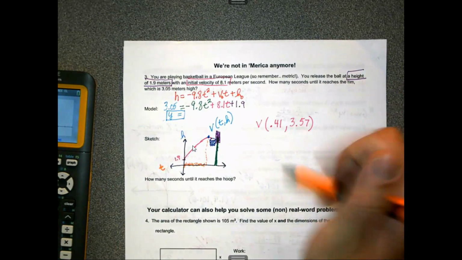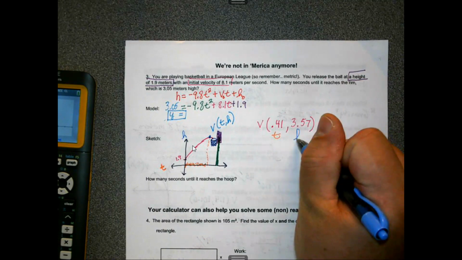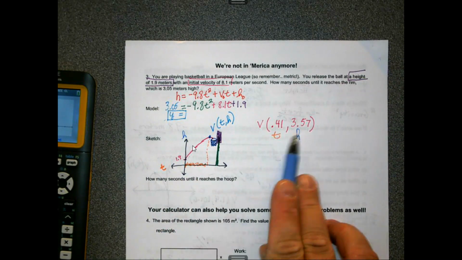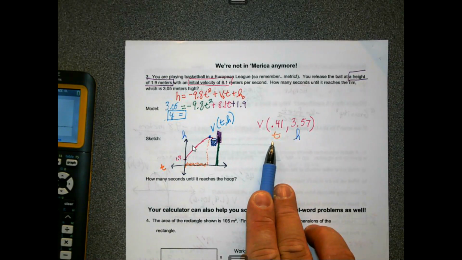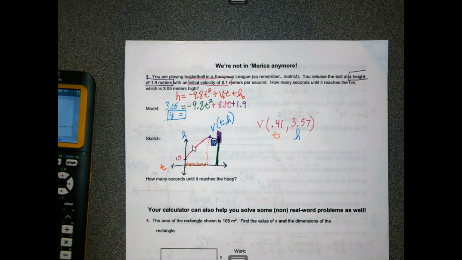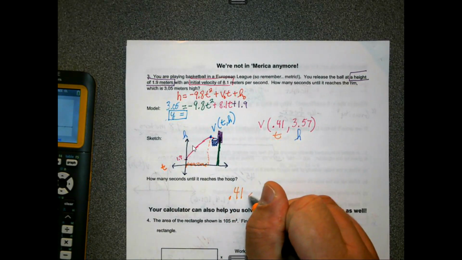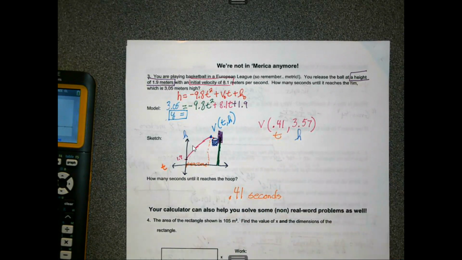Remember, this is my t, time. This is my k, or I'm sorry, my h, height. So we're looking for how many seconds to reach the maximum height. 0.41. So 0.41 seconds. Actually, that is the maximum height for this parabola.